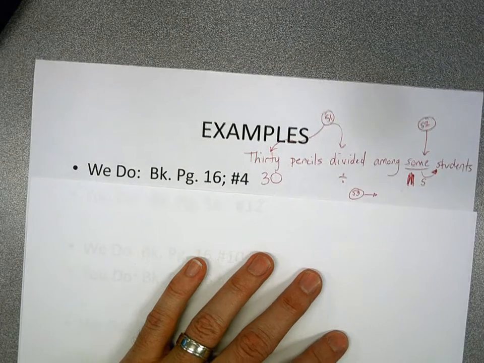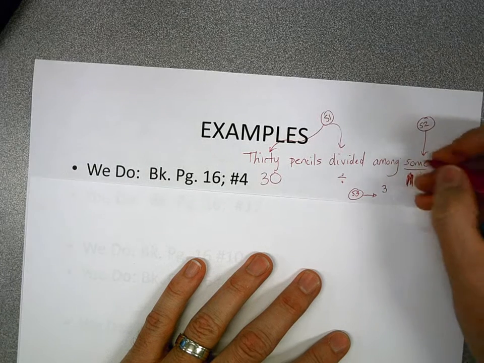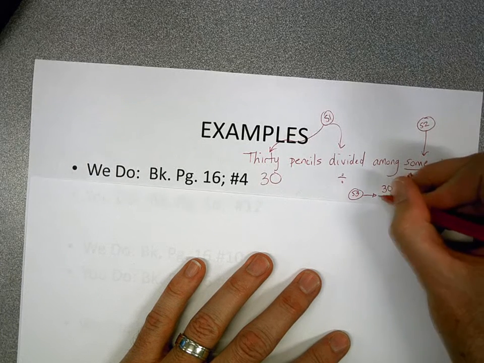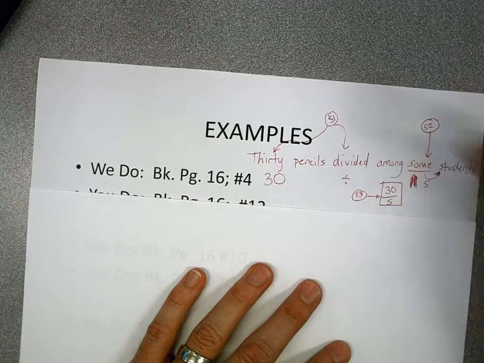So that would be step 3, and that is 30 divided by S. And of course in 7th grade, we're going to write it just like this, 30 divided by S, or like I said, by X. And that would be your answer.